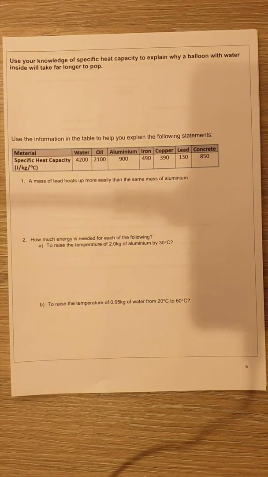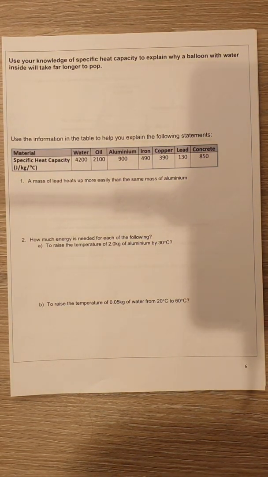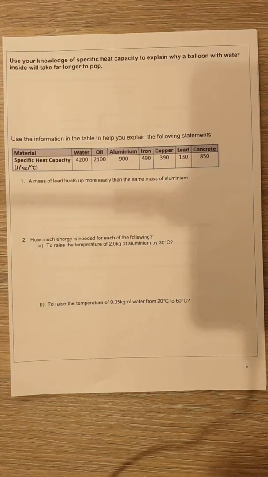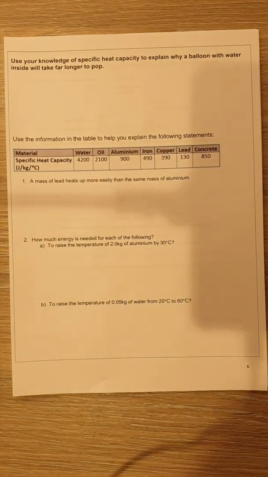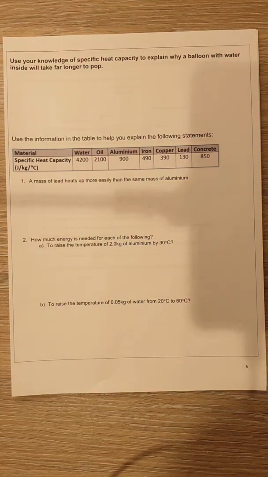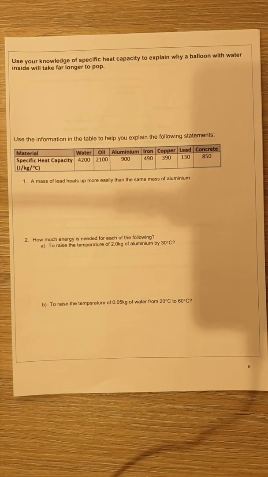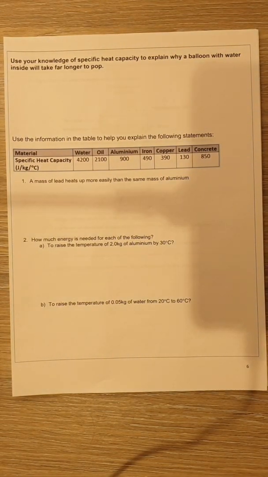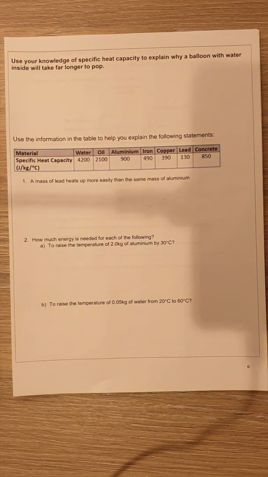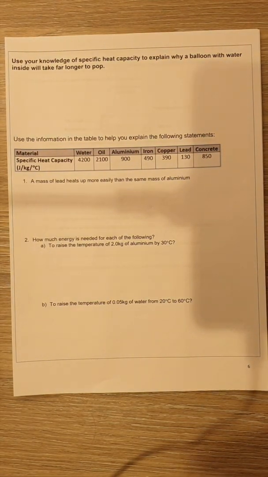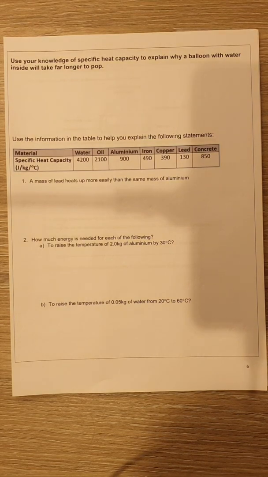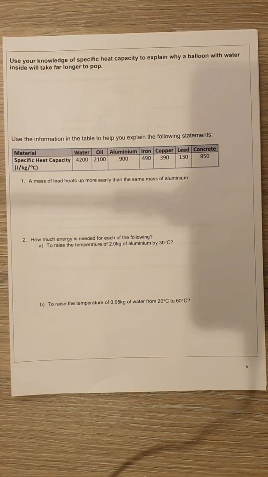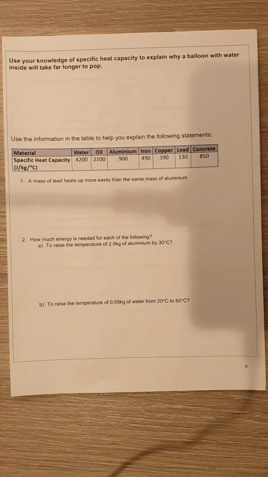So in the case where there is water in the balloon, the heat from the flame, which is heating the surface of the balloon, is absorbed, that energy is absorbed by the water, which doesn't increase its temperature very much, and the warm water will move away, being replaced by cool water, which will then absorb more of the heat. And it won't be until a large amount of energy has been transferred, absorbed by the water, to raise the temperature sufficiently to cause the latex of the balloon to burst.